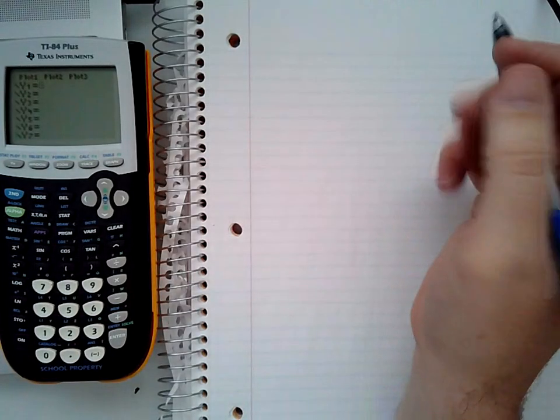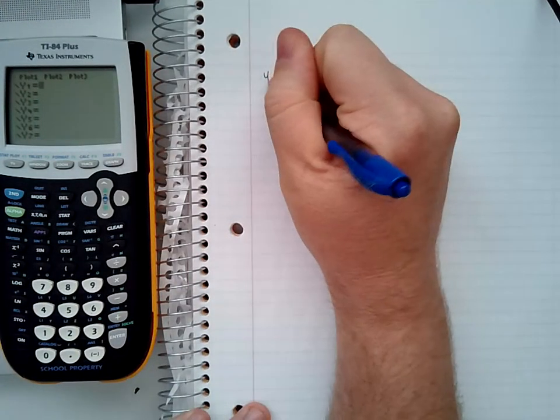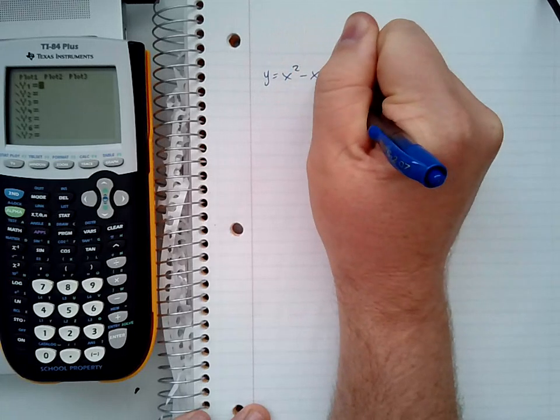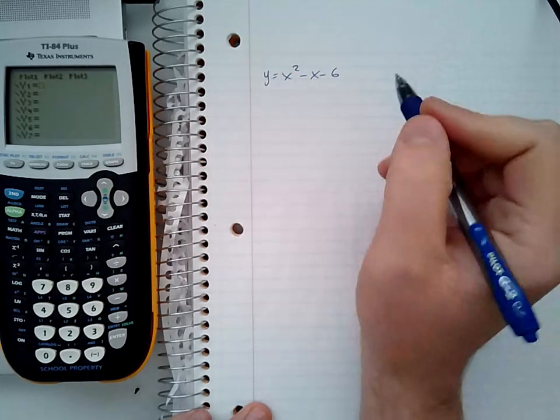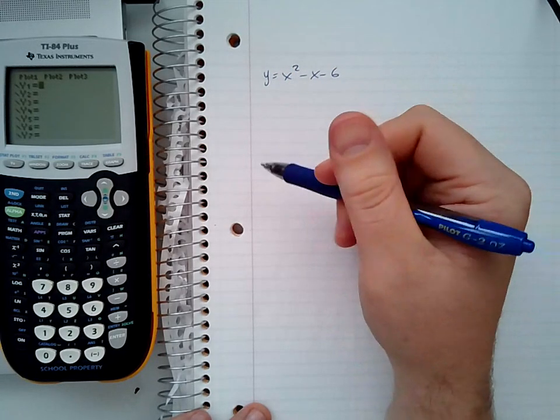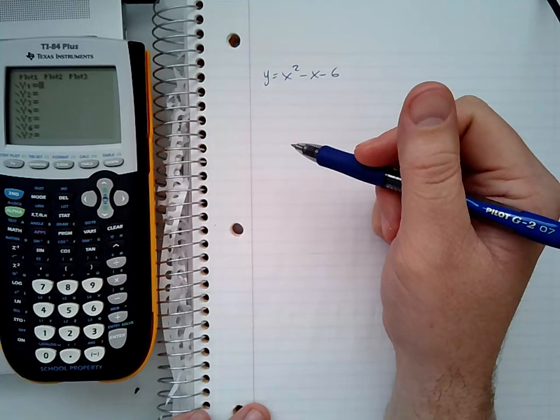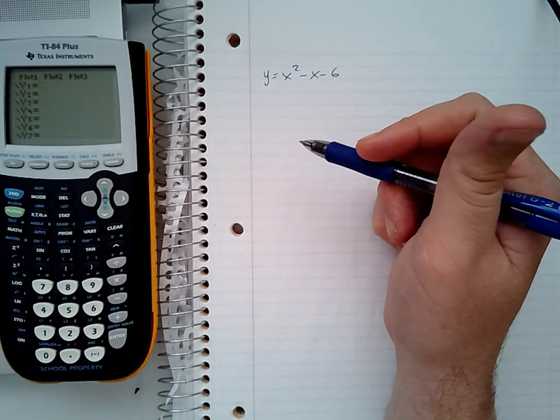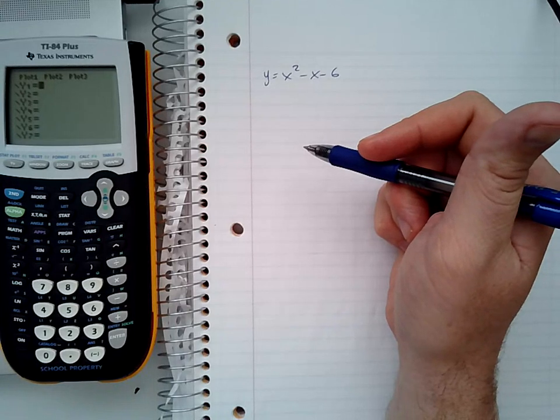All right, let's get started with the work. Number one says y is equal to x squared minus x minus 6, and it wants us to graph to solve the answer, right? And remember, our solutions are going to be our x-intercepts. So we're looking at number one, and it says to graph.